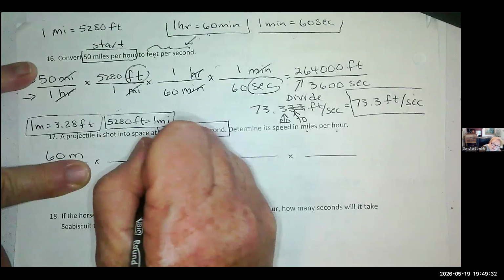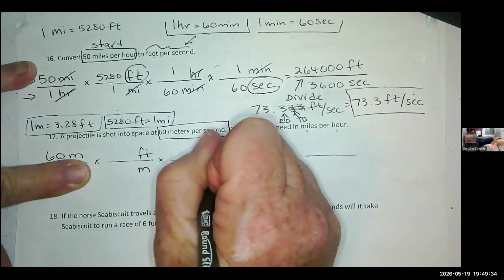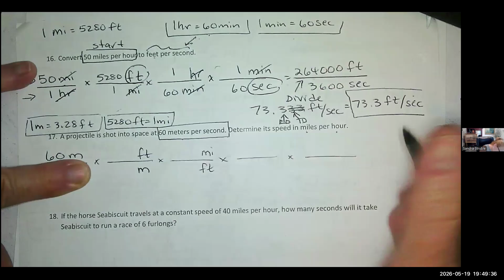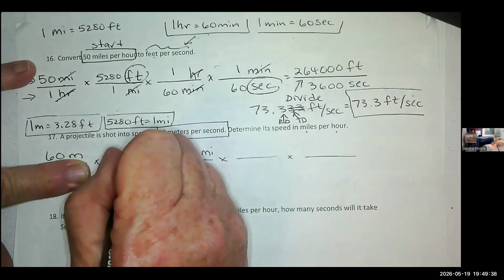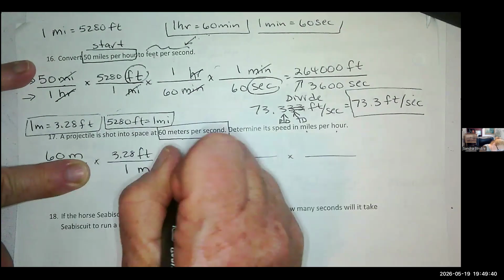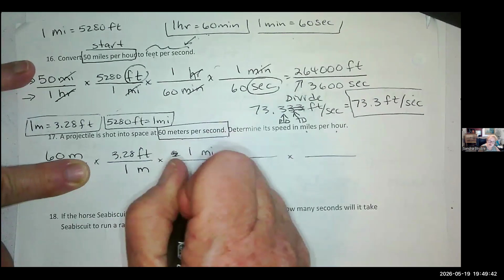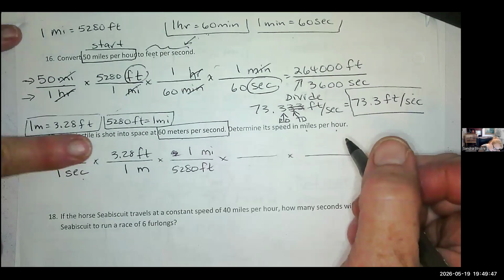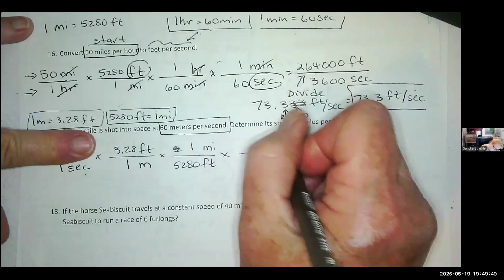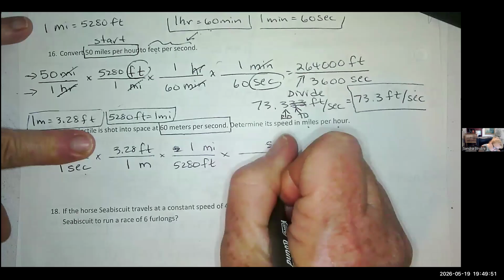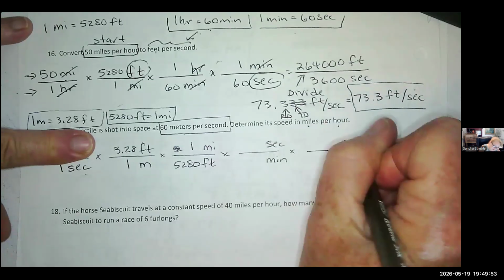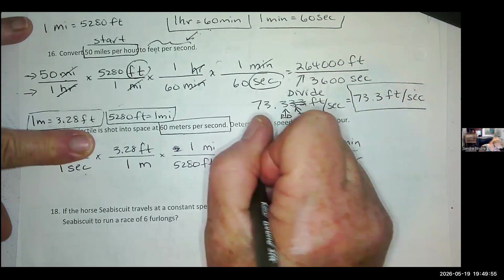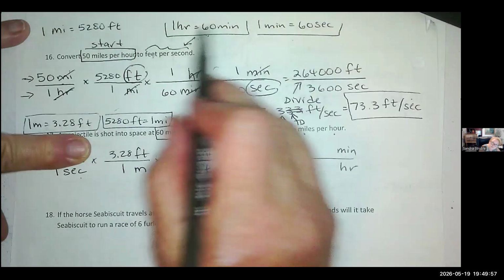I'm going to go ahead and plug in my numbers because these are set up. So 3.28 and 1. Oh, this one's 1 and 5280. All right, so I've taken care of the meters to miles. Now we need to get rid of the seconds. We're going to go to minutes, and then from minutes to hours. 60 seconds in 1 minute, and 60 minutes in 1 hour.